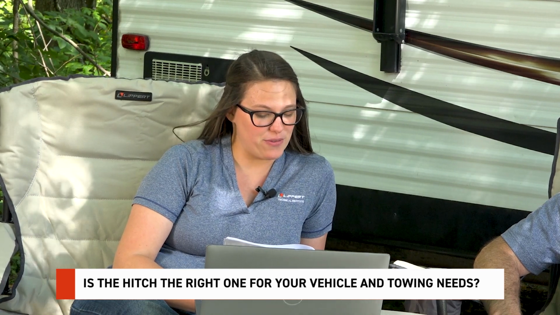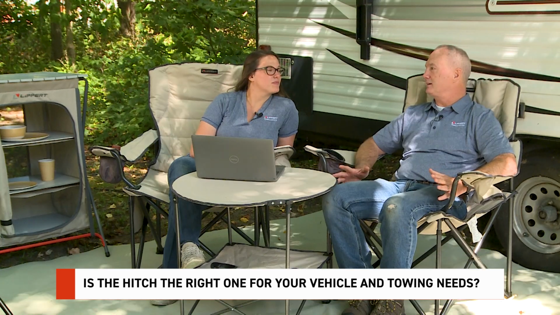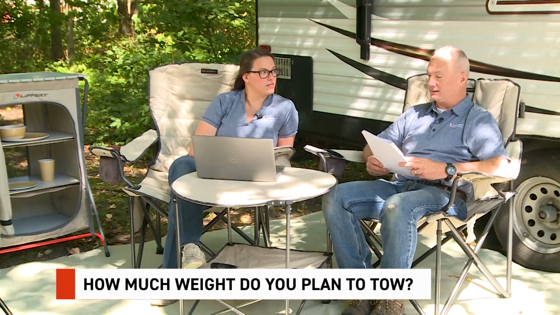Hit me. Is the hitch the right one for your vehicle and towing needs? Well, there's really two factors to consider when you're putting a hitch on a vehicle: the towing capacity of the towing vehicle, and you can get that from the manufacturer's or the owner's manual, and what you're towing. So the second question is, how much weight do you plan to tow?